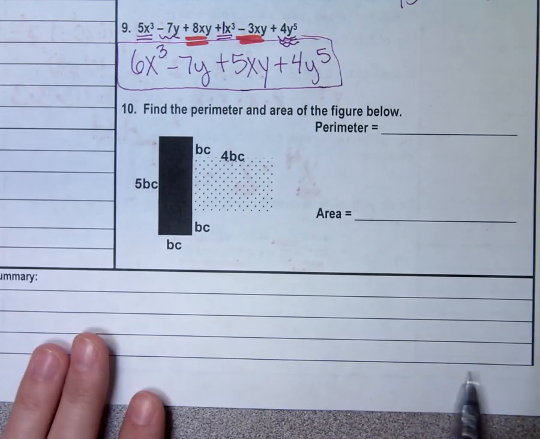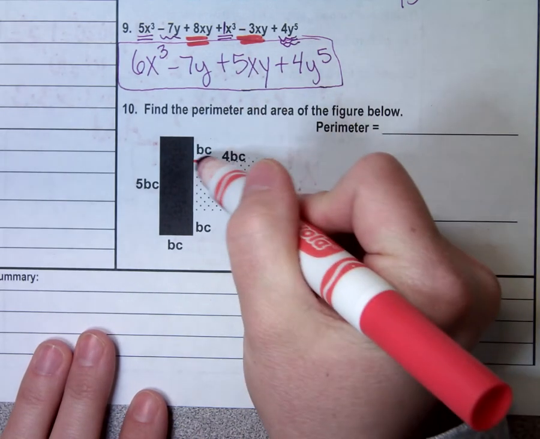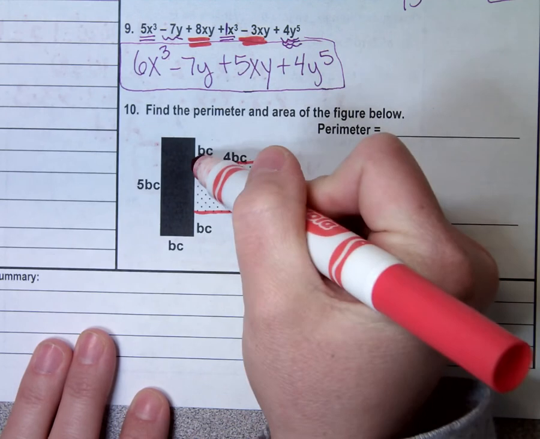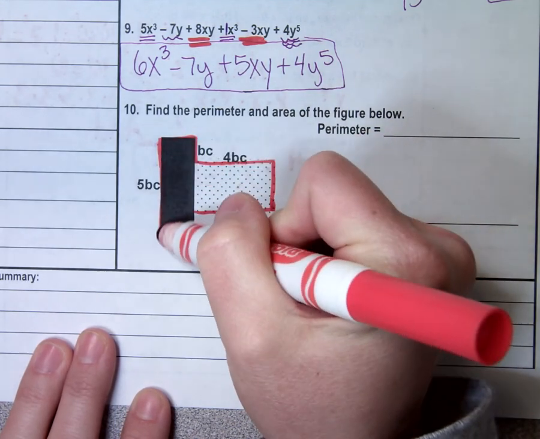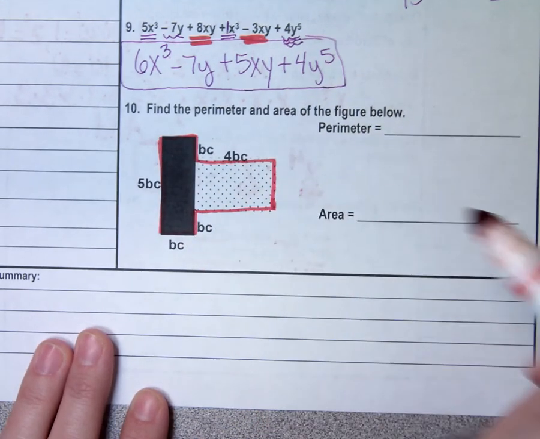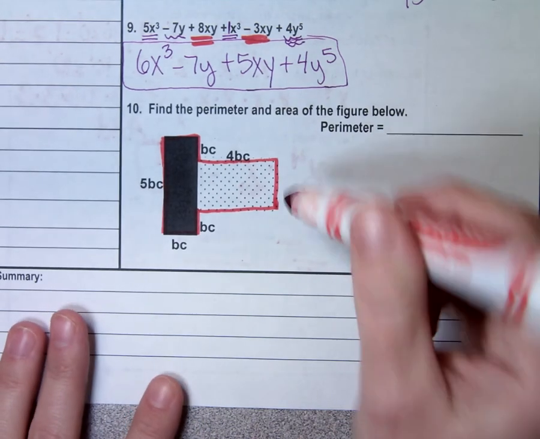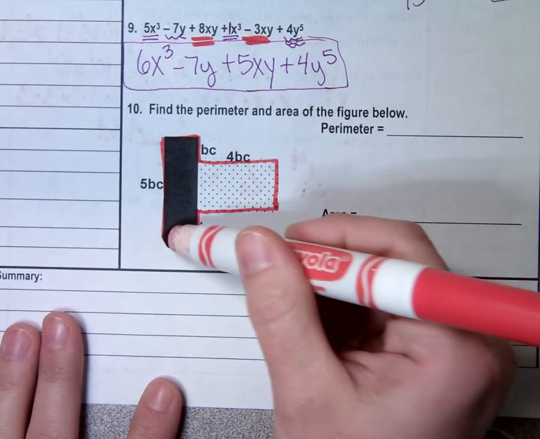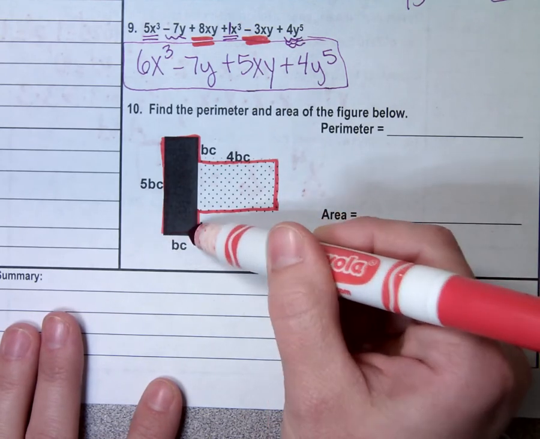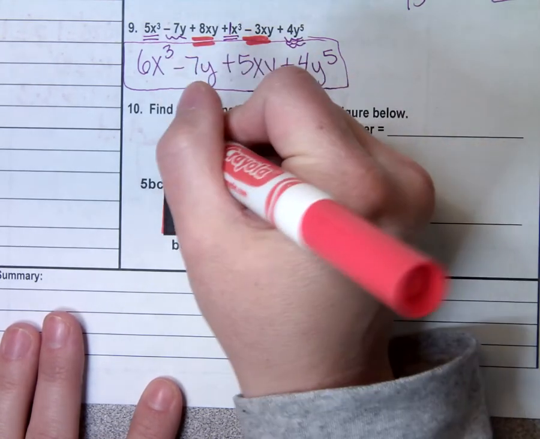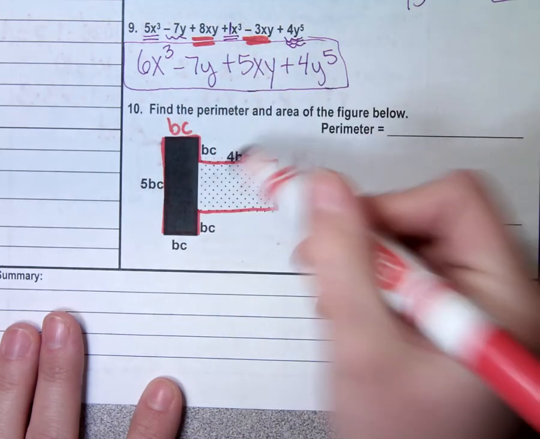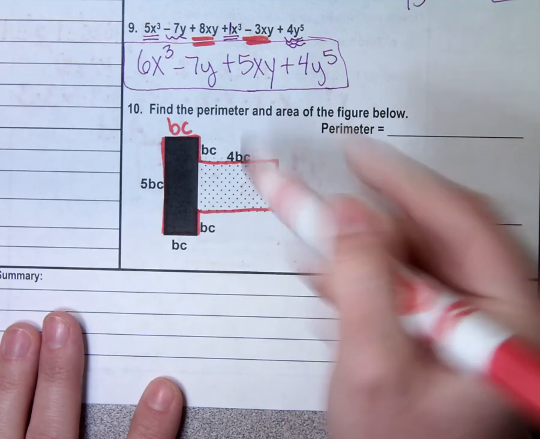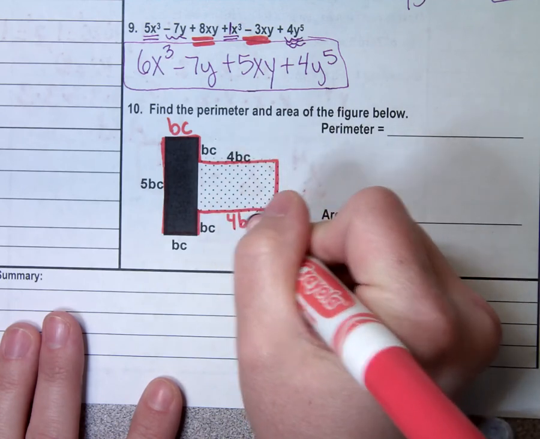Okay, number 10. This is this strange shaped figure. So I am going to try to find the perimeter of all of it, and then I'm going to find the area of all of it. So perimeter, I just add up all my sides. Okay, so let's talk. If this bottom piece has a length of BC, this top piece will have a length of BC. If this has a length of 4BC, this bottom piece will have a length of 4BC.